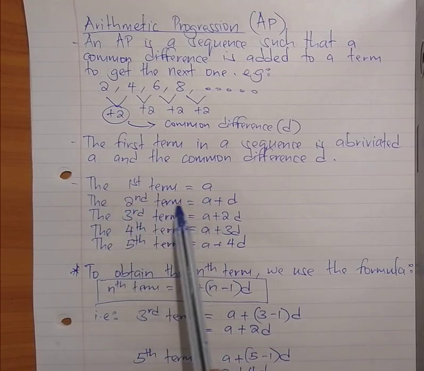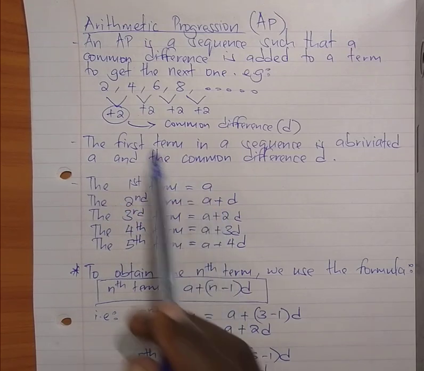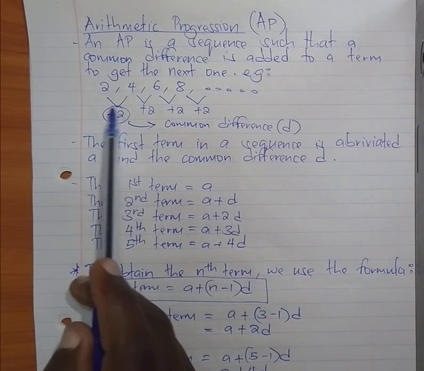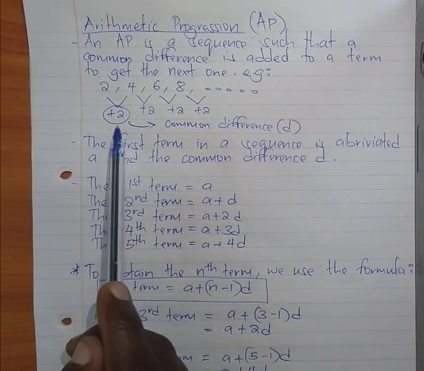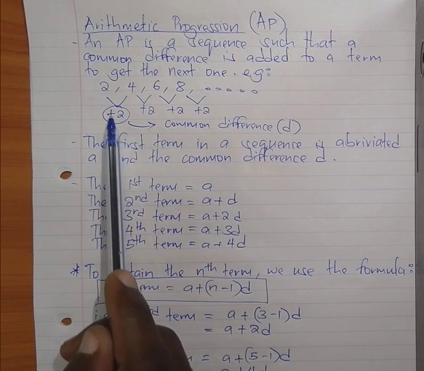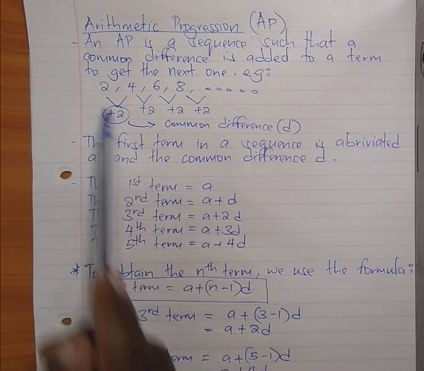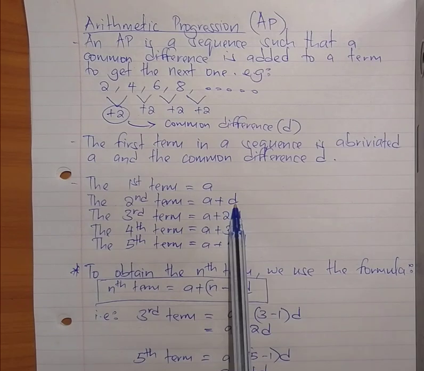And then we go to the second term. The second term here is 4. We took 2 and we added 2. So we took the first term and we added the common difference. Then we got the second term. So we take the first term, which is A, and we add the common difference. We get the second term.